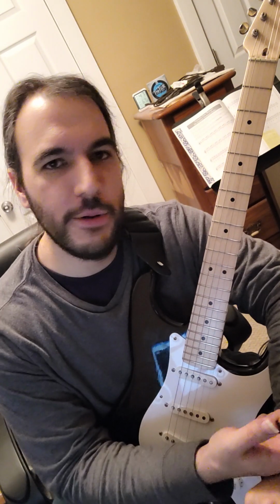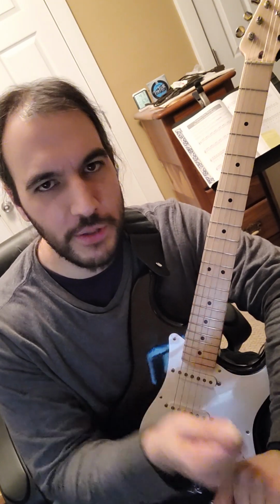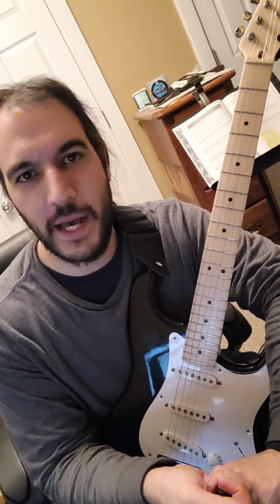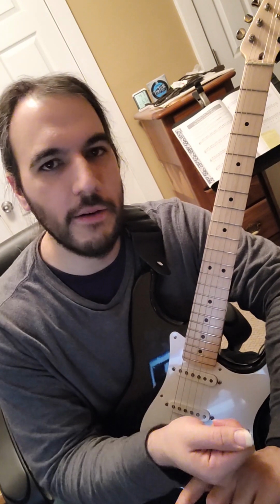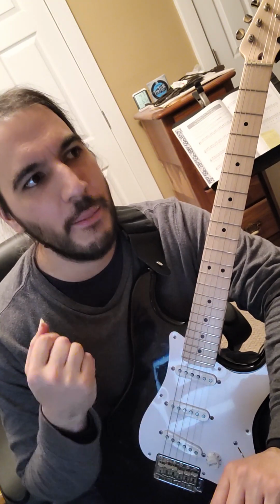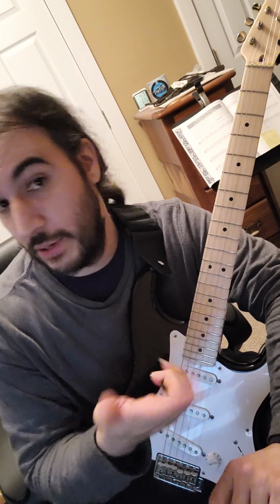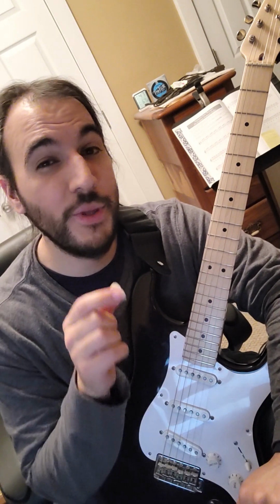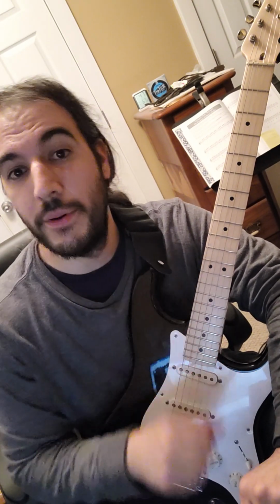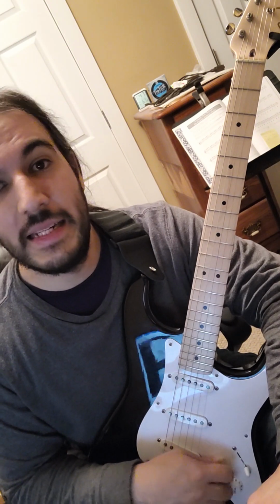Now let's talk about the practical way. The practical way is that Phrygian mode is a minor scale with a flat second degree, which means the second degree is lowered. So that means I must know a D minor scale in some way, shape, or form, and then I must know what the second note is and lower that second note. So let's play a D minor scale.